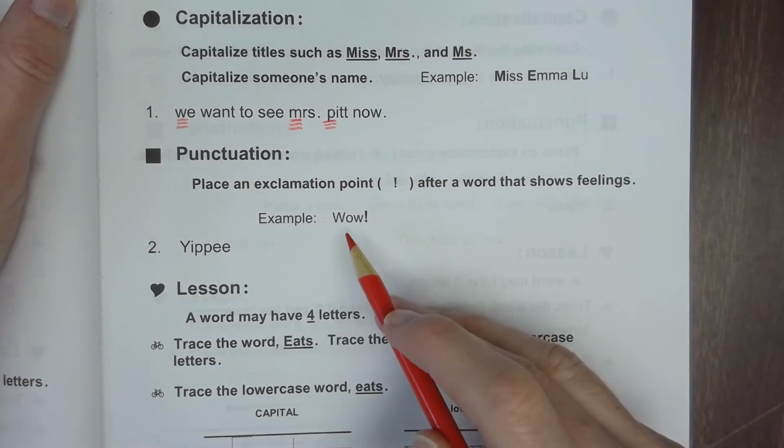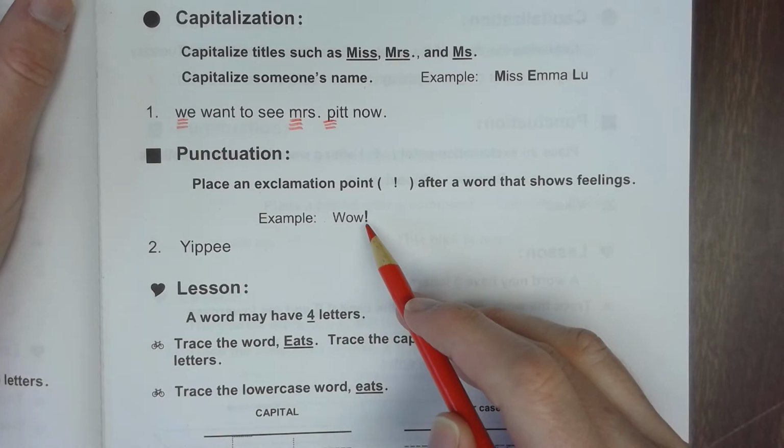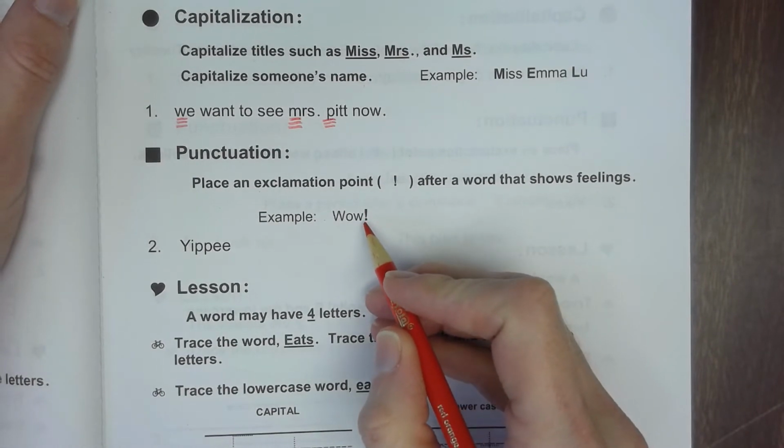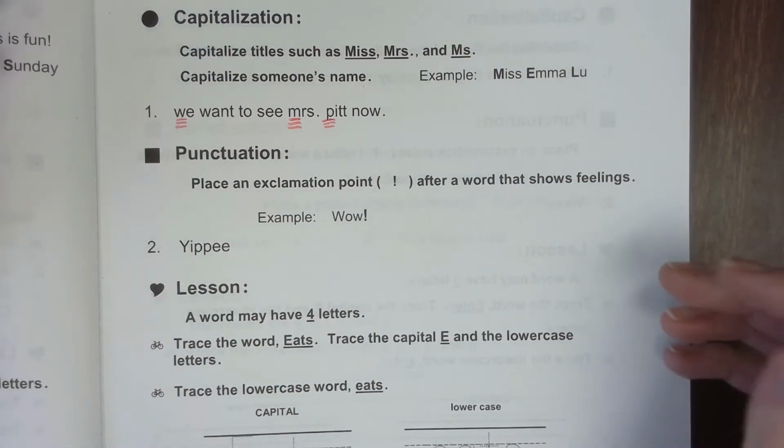Here's our example. Wow! So if you see the exclamation point, you know you have to read it with feeling. Wow! Like that. Wow! Practice that at home. Reading things with exclamation point with feeling.